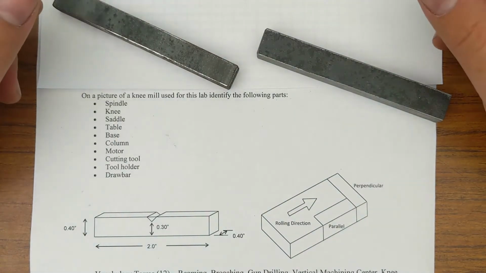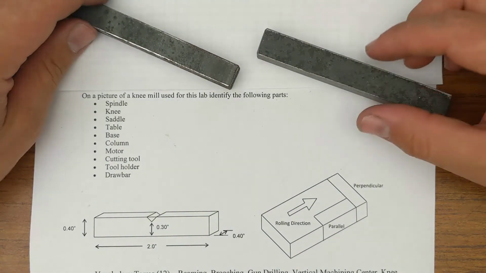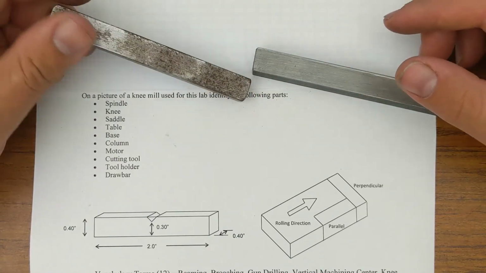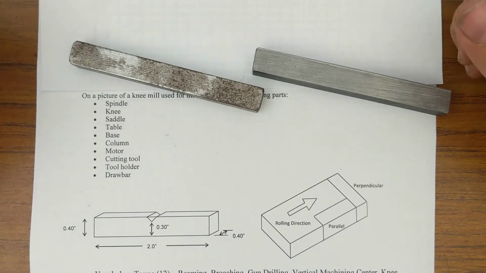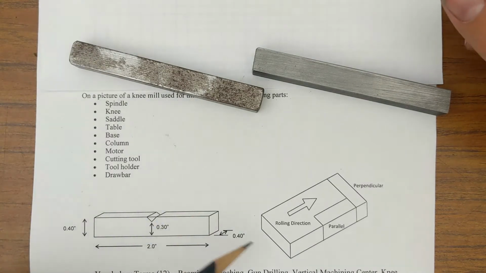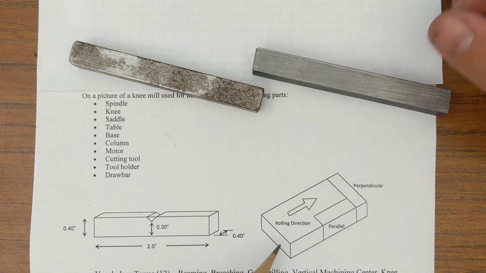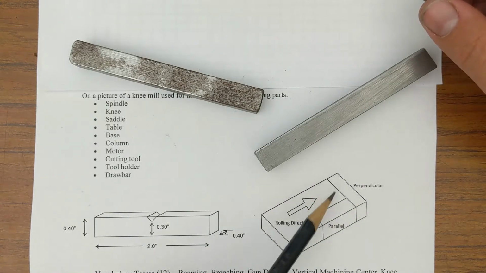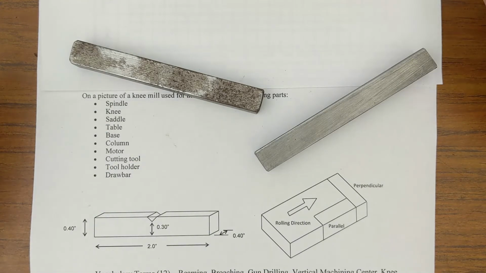We're also going to be evaluating surface finish today on these work pieces right here. But the goal here is to do more than just an evaluation of the surface finish. You can see down here that we cut these pieces of material from stock in one of two directions. And in lecture, you've learned about the rolling direction of material. When we roll steel into bar stock, it generates a grain structure, and we want to see evidence of that at the end of today's lab.